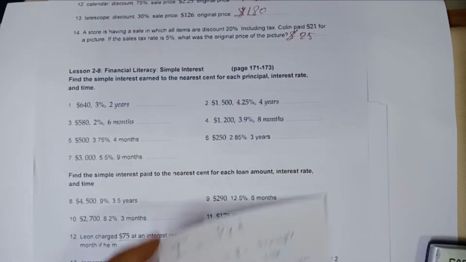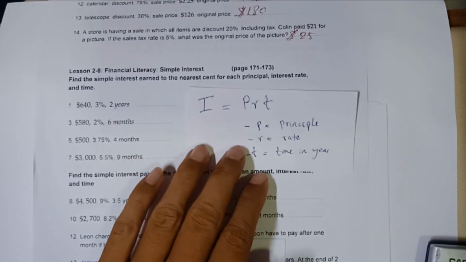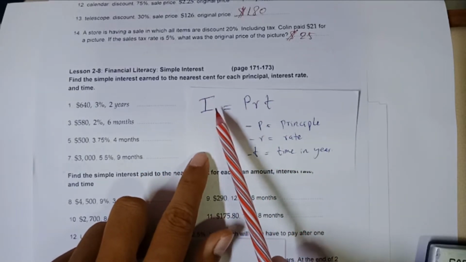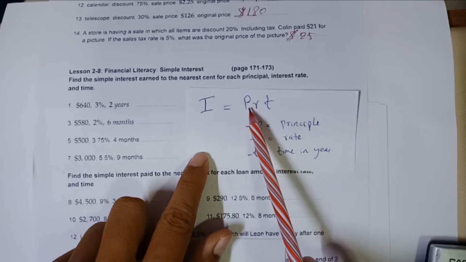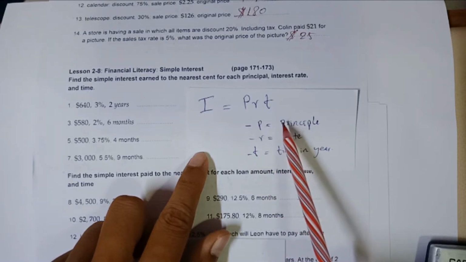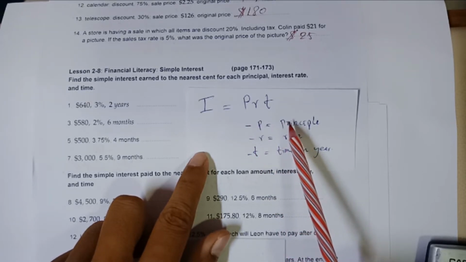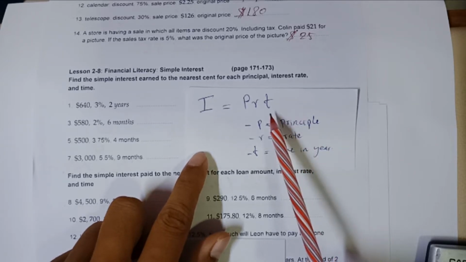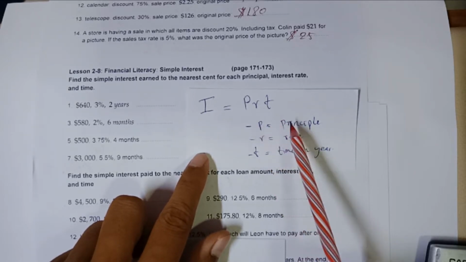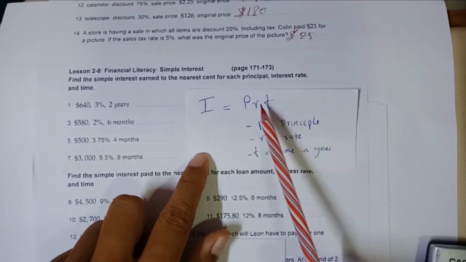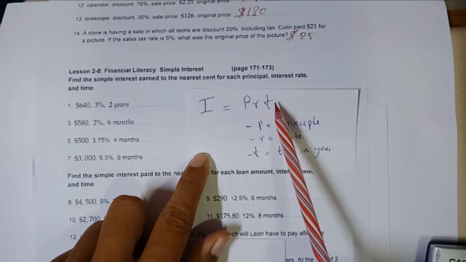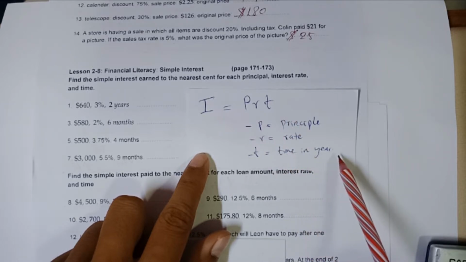Okay, let's look at the formula first. Here's the formula. So I represents simple interest. P is the principal, which means your original money, perhaps the initial money of your investment or initial money that you let somebody borrow from you and you earn interest from them. And R is the interest rate in percent, and T is the time in years.